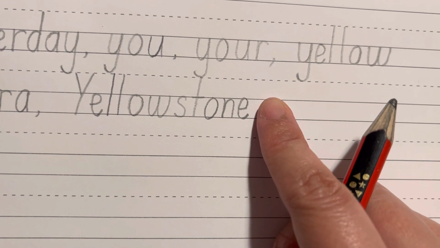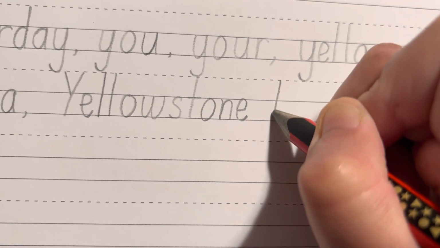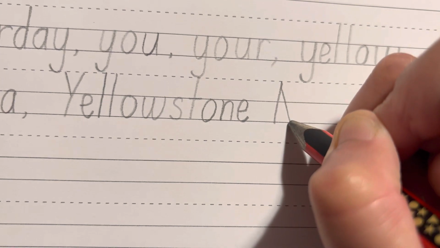As I said, next word also needs to have a capital letter to start off. The first letter is N for National. So straight down, then back here again, diagonally across.